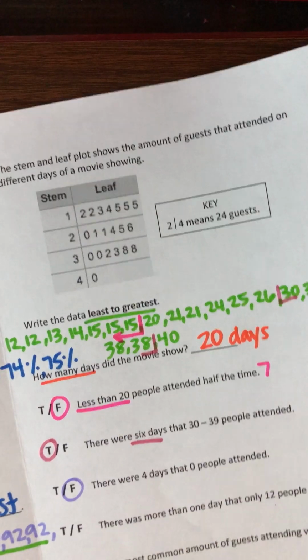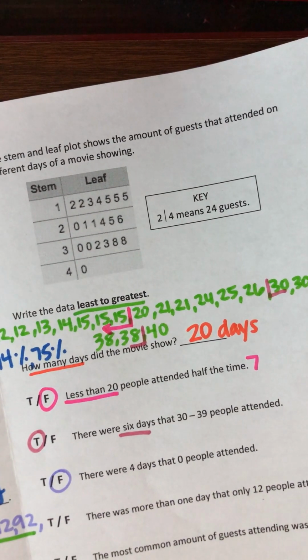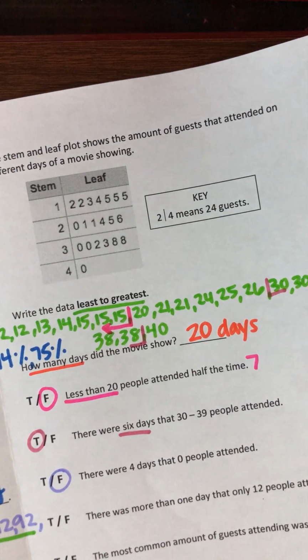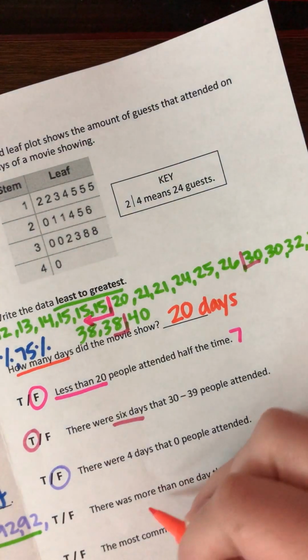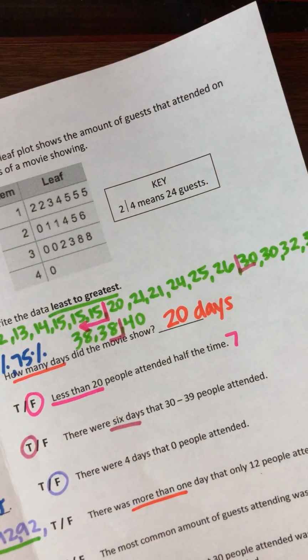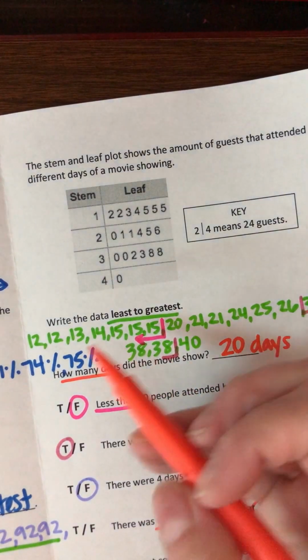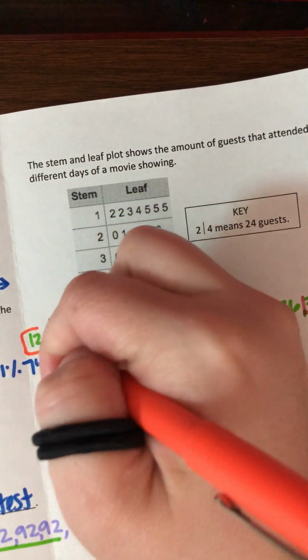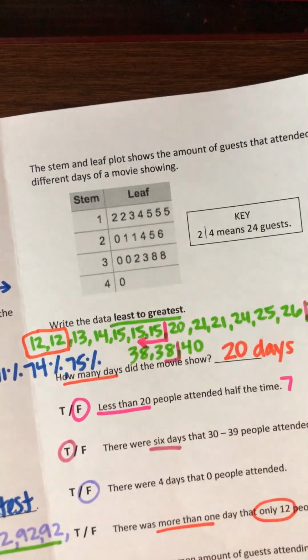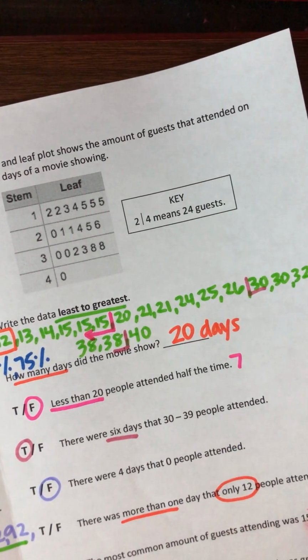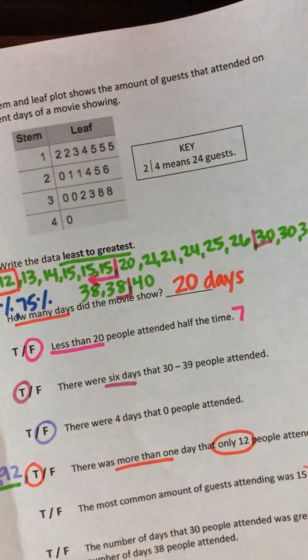All right, the next one says there was more than one day that only 12 people attended. So when I look at my list, for only 12, I have 2 12s, which means there were 2 days. Is 2 days more than 1 day? Yes, so that's a true statement.